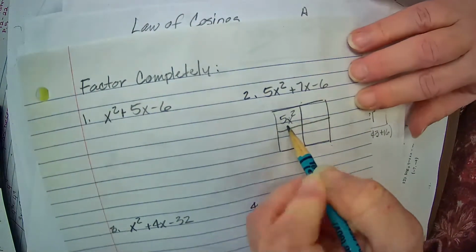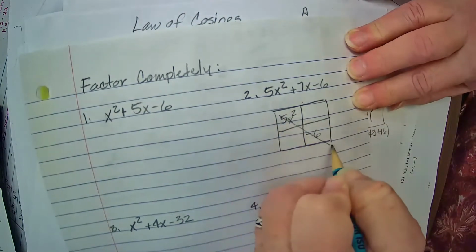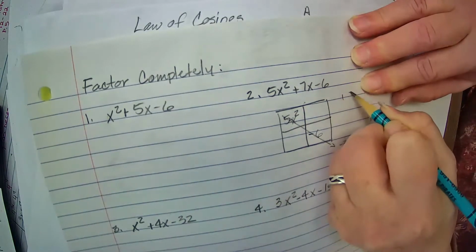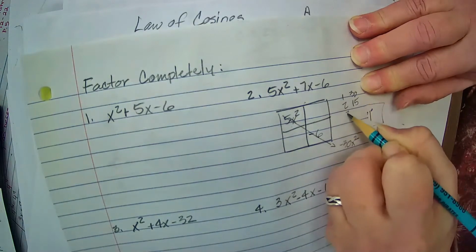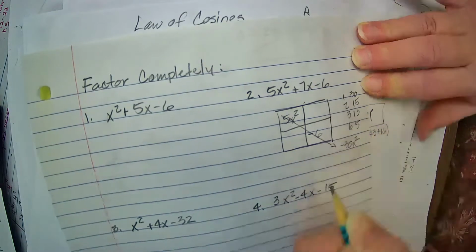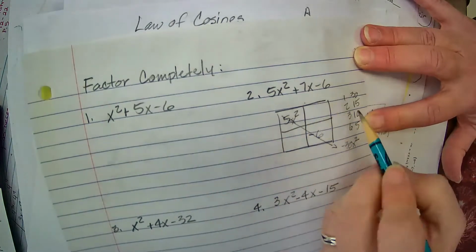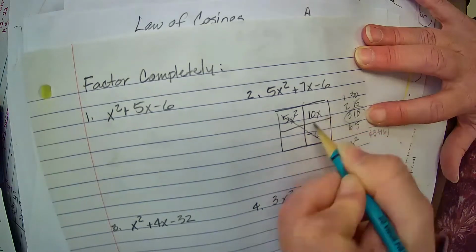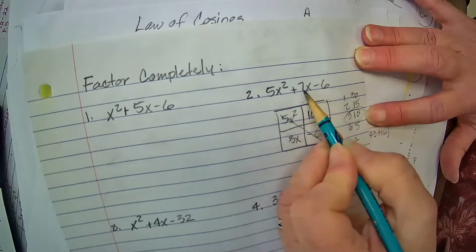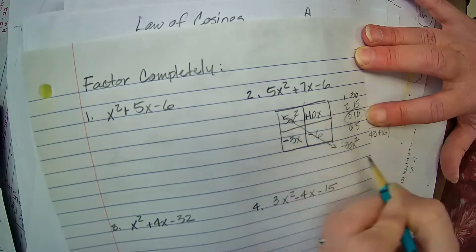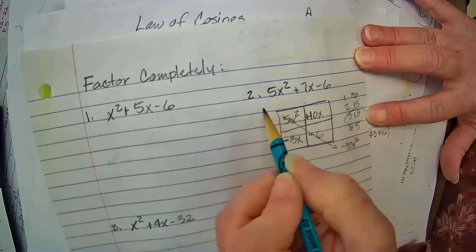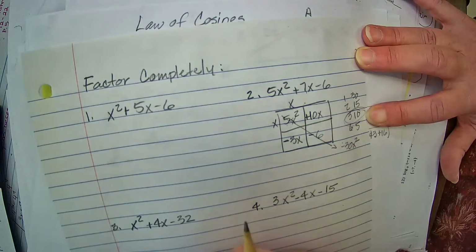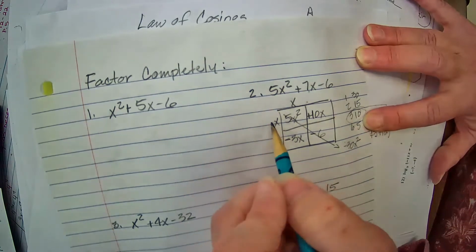Okay, the x squared goes right here. The negative 6 goes right here. We multiply. Negative 30x squared. So 1 and 30, 2 and 15, 3 and 10, 6 and 5. Okay, I've got to get to 7, 3 and 10. Okay, so 10x, 3x. This is a positive 7, so the 10 is positive, the 3 is negative. Now, my factors of 5 are 1 and 5. So we have to figure out where we want to put the 1 and where we want to put the 5.